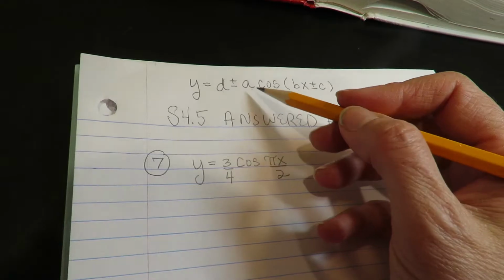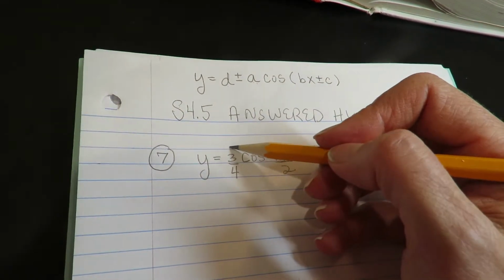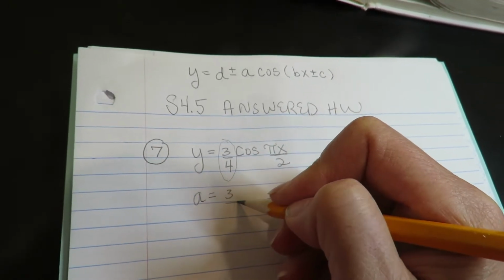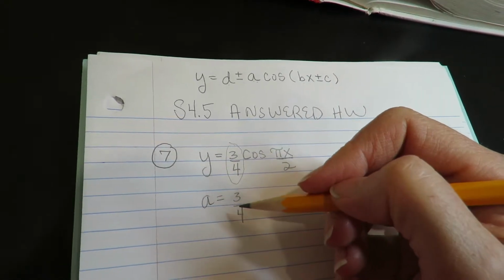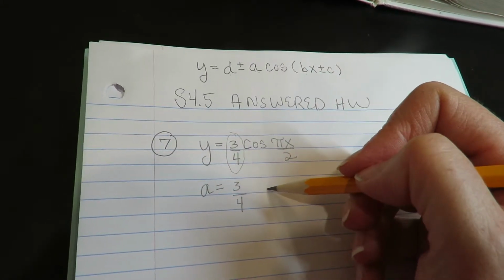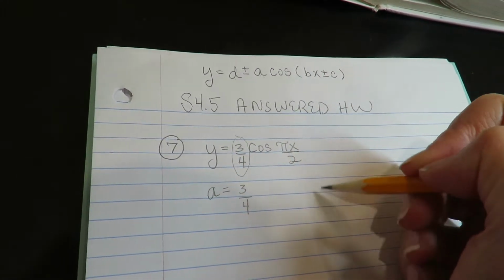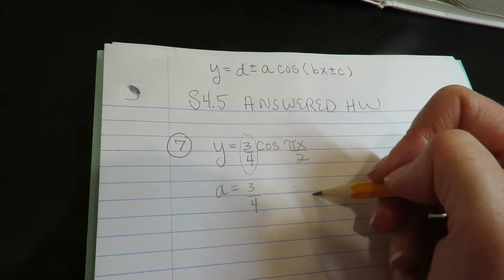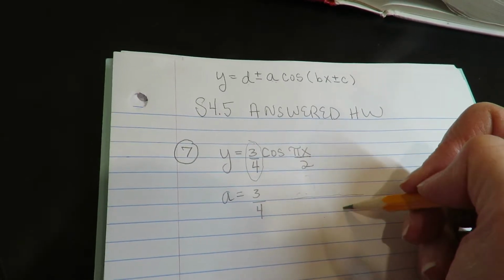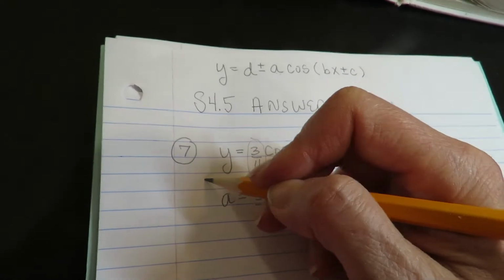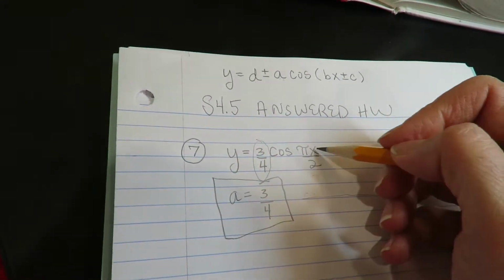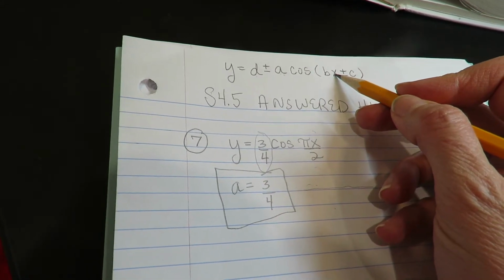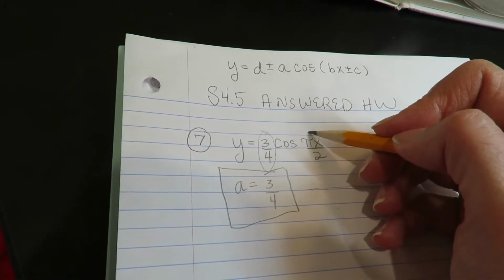Okay, so A is always multiplied in the front of your trig, so this here is your A value. So A is 3/4. So if this graph is not pushed up or down, it means that it's going to go up 3/4, down 3/4, up 3/4, down 3/4 from the origin. That's your amplitude.